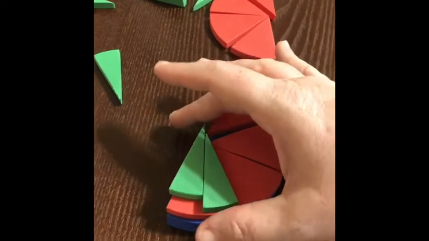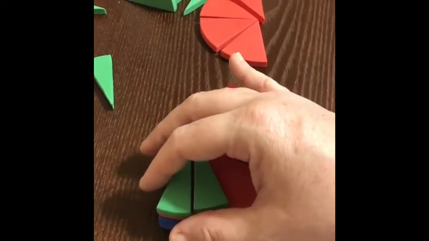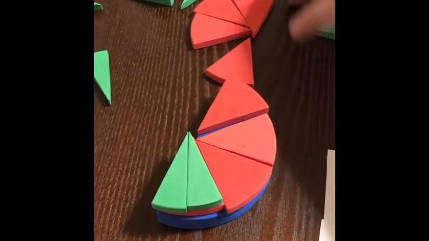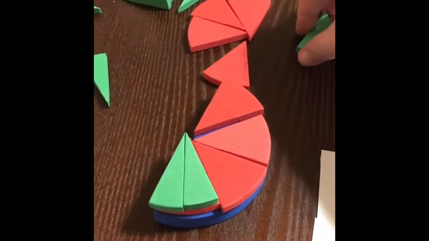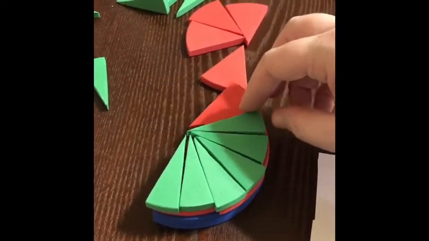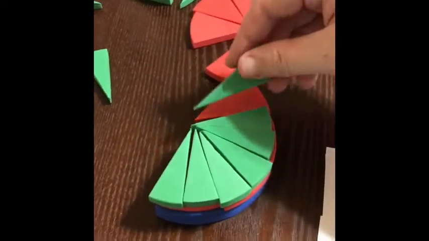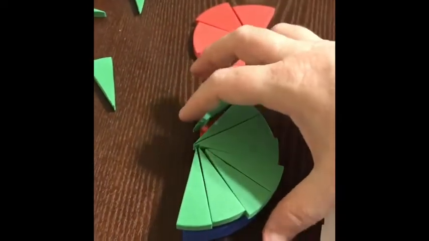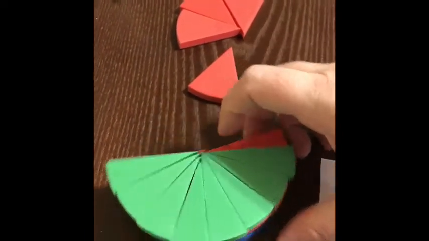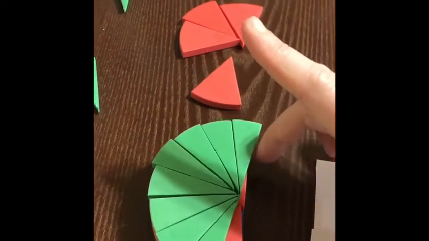Don't bump it, because then it falls away. There's 2. How about another 2? That makes 4. And another 2. That makes 6. Oh, and then how about 7? And one more? 8. Oh, man, I'm bumping it. It's gonna fall.